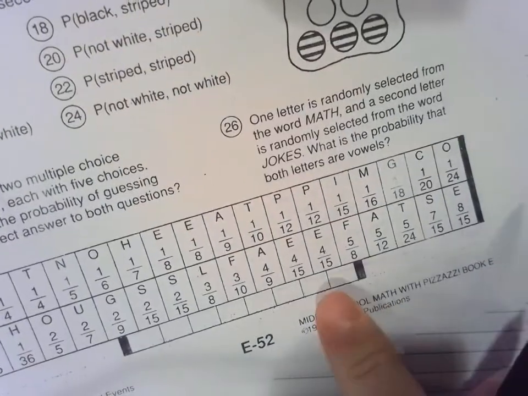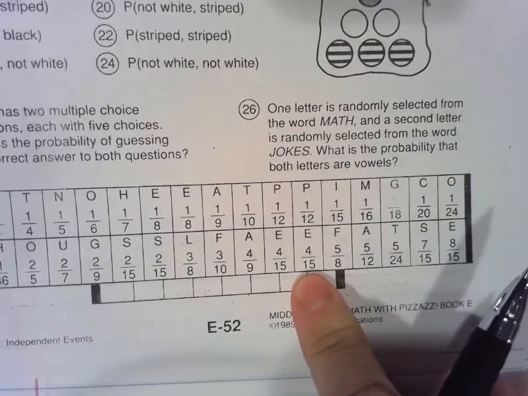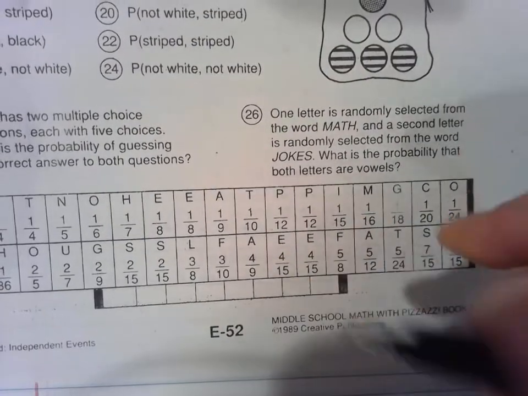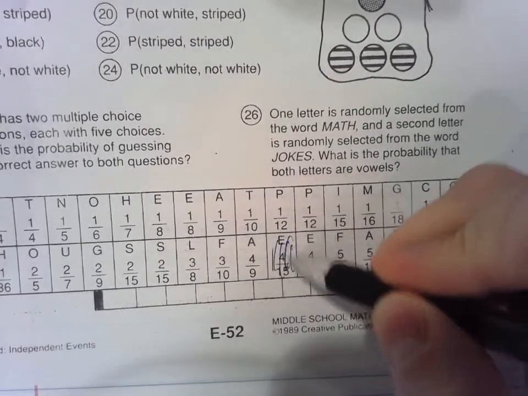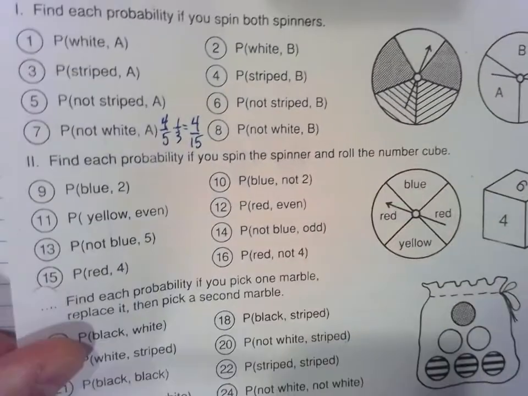If you go down here to the bottom, you will mark out one of the 4/15. Okay, only mark out one answer at a time. So you shade that one in. Alright, let's go to one in that next section down.